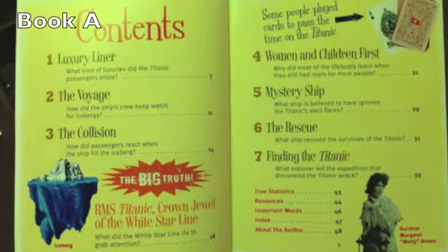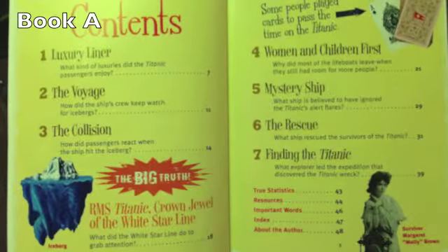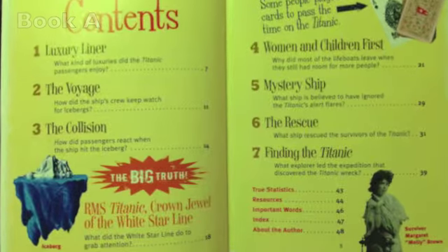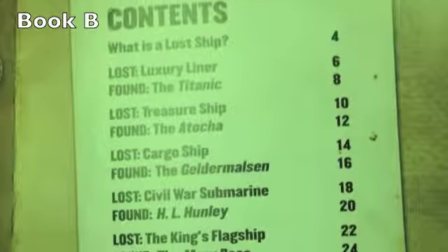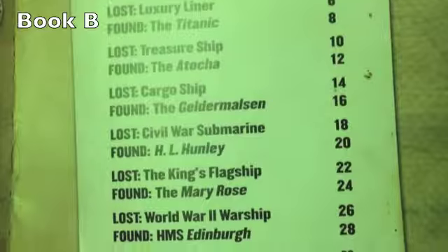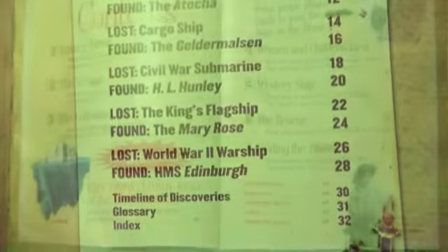Book A's table of contents only gives information about the Titanic and its background. Book B gives information about the Titanic but also includes information about other ships.